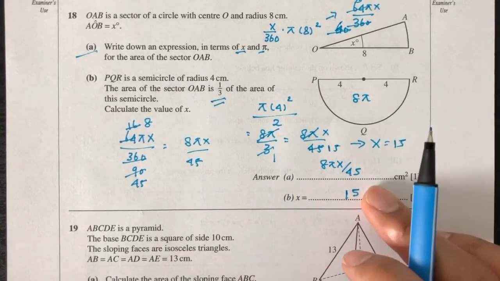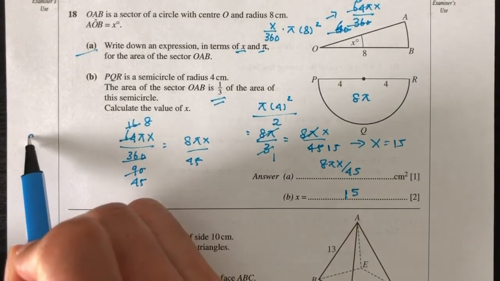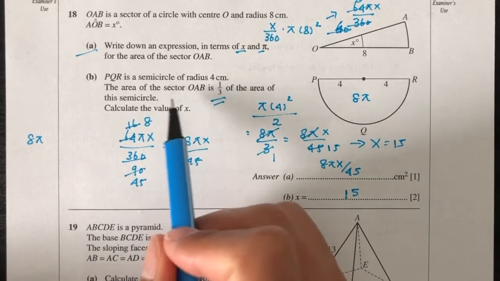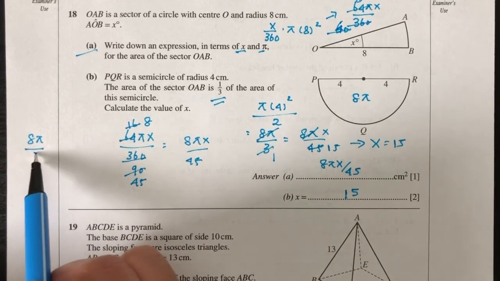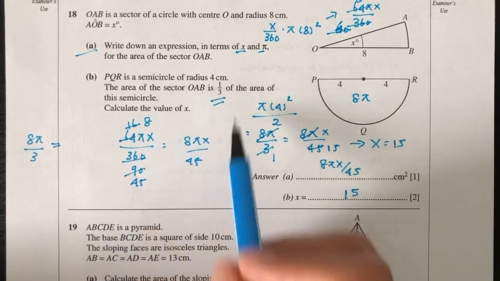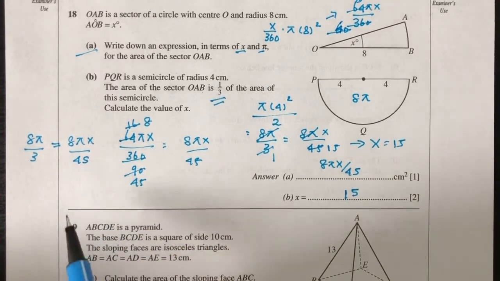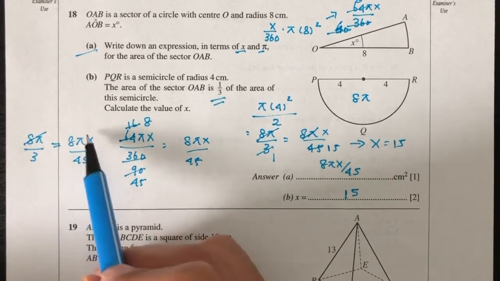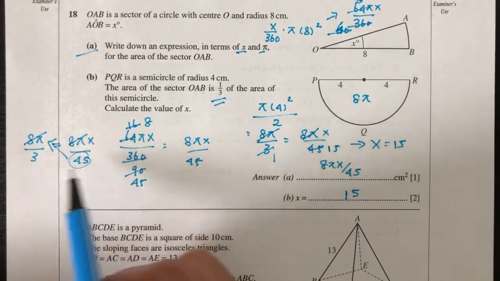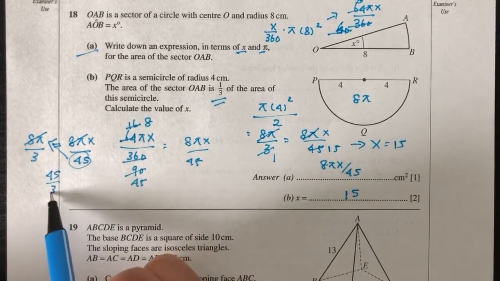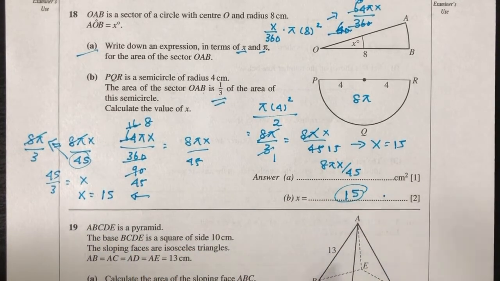So if this part was kind of hard to understand, let me do this here. So here I have the area of the semicircle, right? It tells me that the area of the sector was 1/3 the area of the semicircle. So 1/3 of this, this divided by 3, equals the area of the sector, which is this 8 pi x divided by 45. Now we have 8 pi here, 8 pi here. We can cancel them both. Now we can cross multiply, or we can send this one over here. So 45 goes up. We have 3 here equal to x. X becomes 15. So that's how I get x is 15.